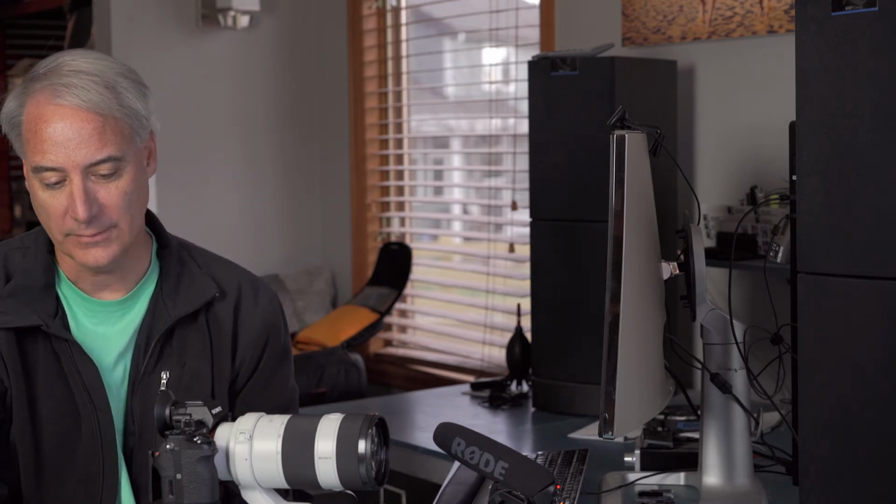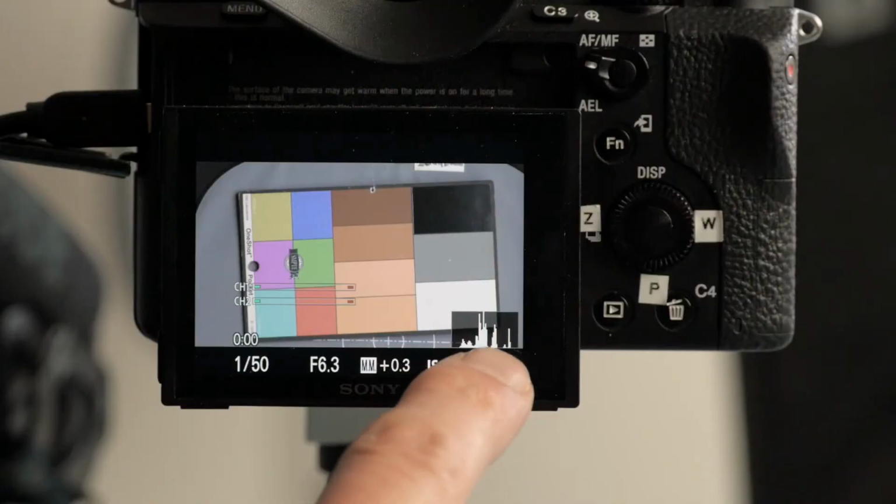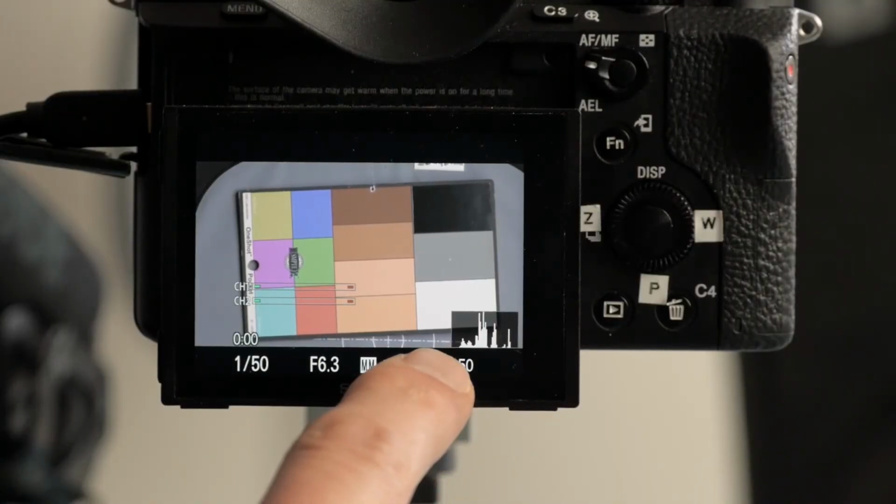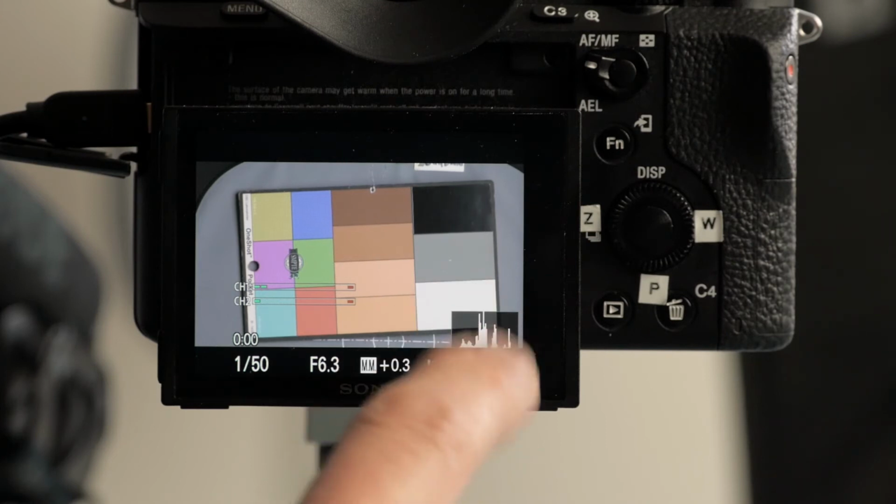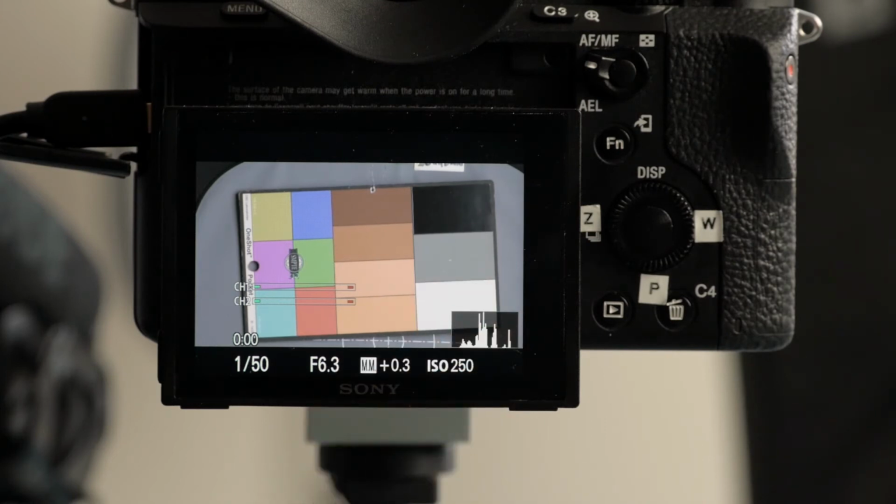I want to show you how the histogram is not very accurate, or maybe is giving you a false hope. Let me demonstrate. If you know how to read a histogram, basically on the far right-hand side are all your whites, far left side is all your blacks, and those spikes that you see are basically a distribution of pixels in the frame.